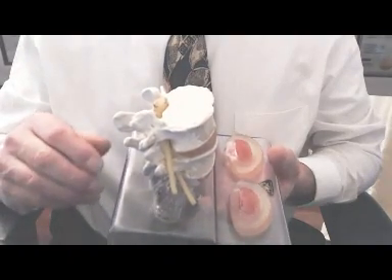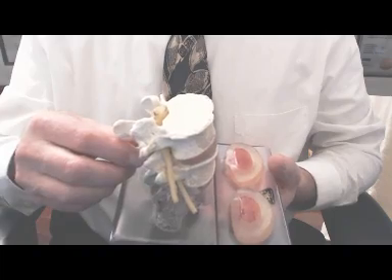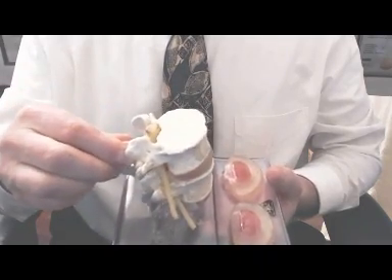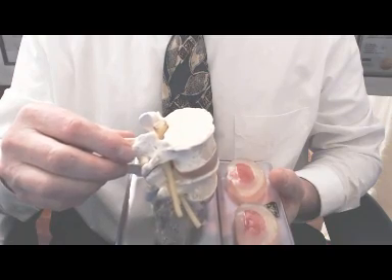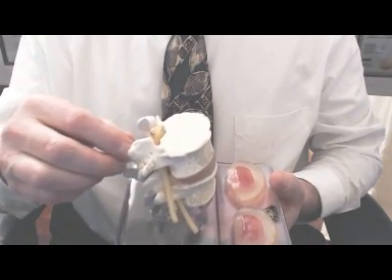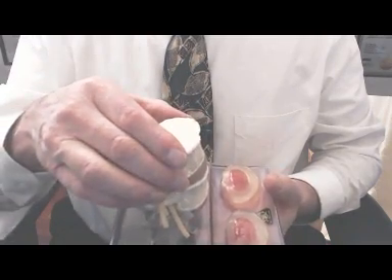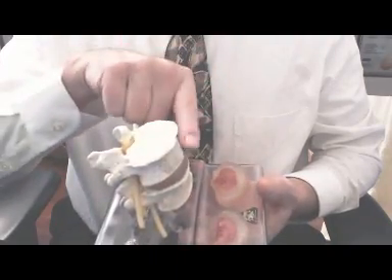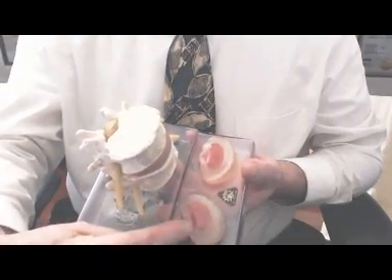This is a model of the low back in the human. These individual bones are vertebral bones, and there are 5 of them in the low back. Separated between the bones are intervertebral discs, this structure. And the disc, this represents a normal disc.